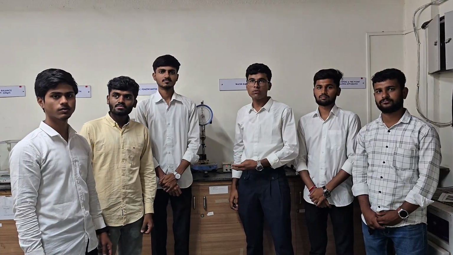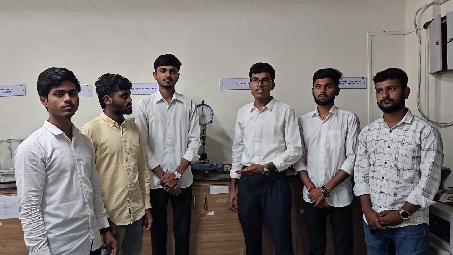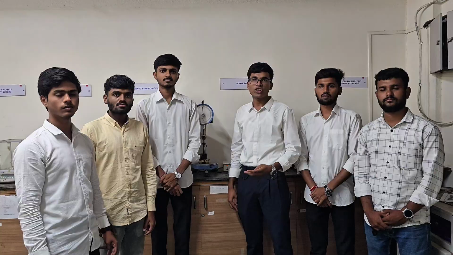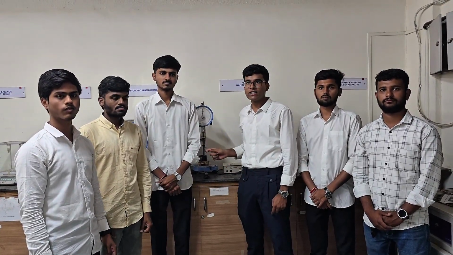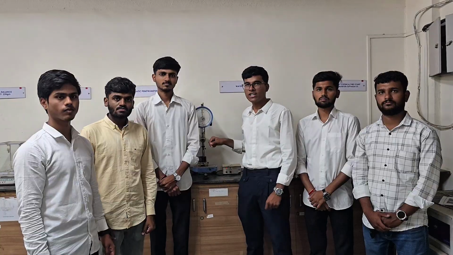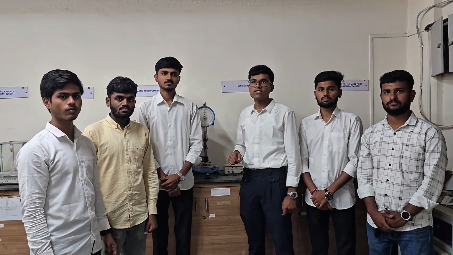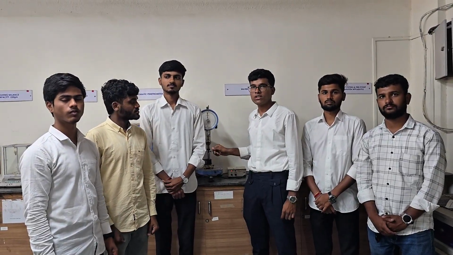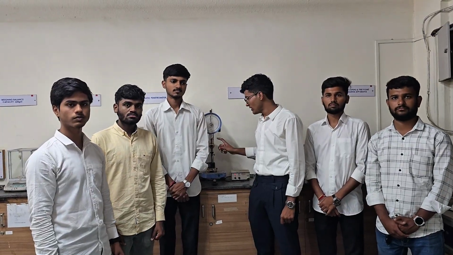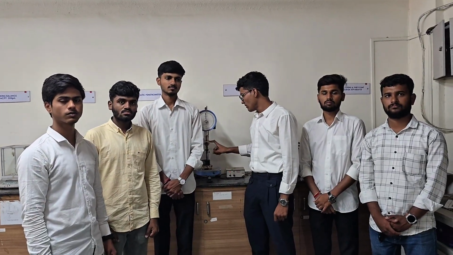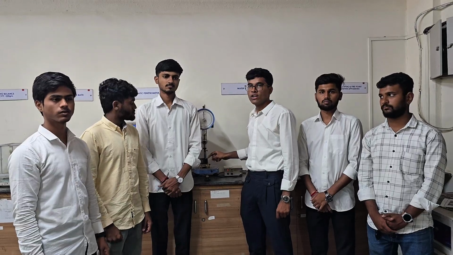Now we want to conclude our practical. The penetration test of the bitumen is done to check how soft or hard the bitumen is by measuring how much the needle enters in the bitumen. This is because of the hardness. In this test we did the penetration test on bitumen.